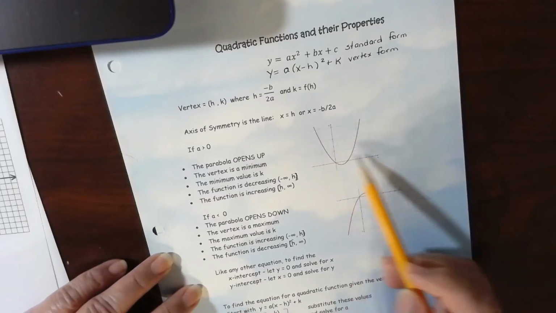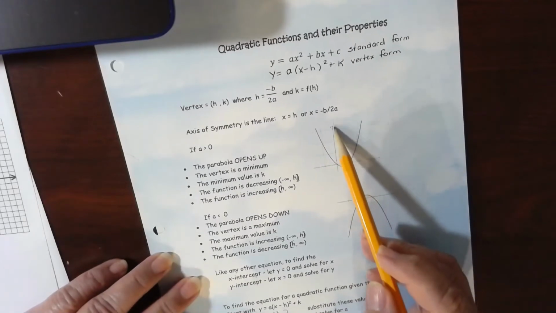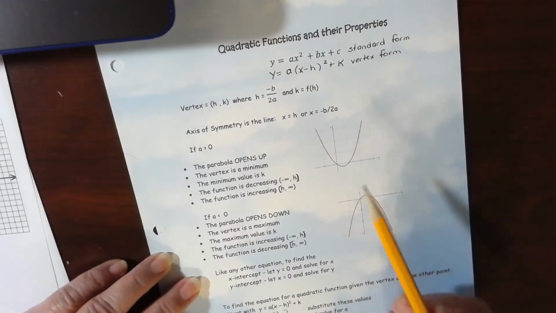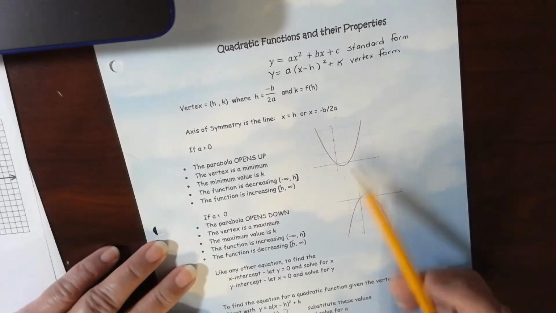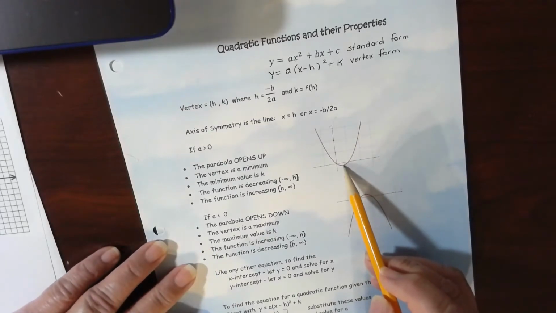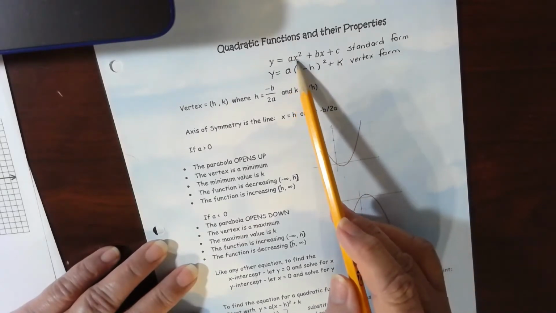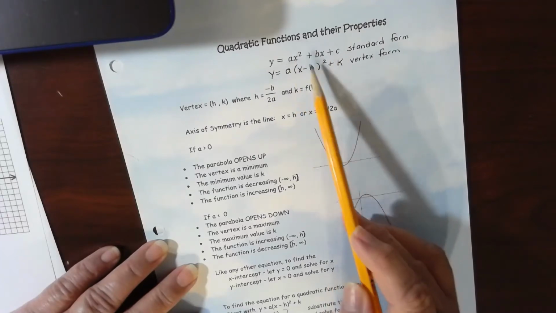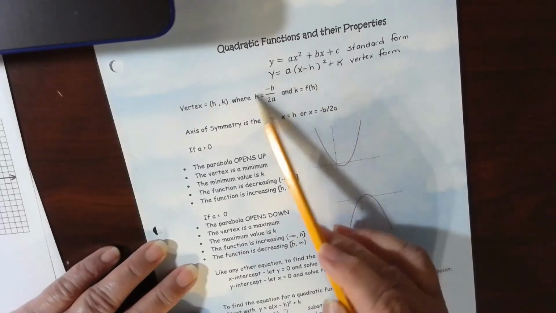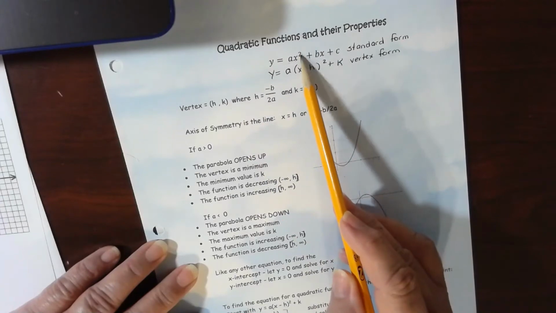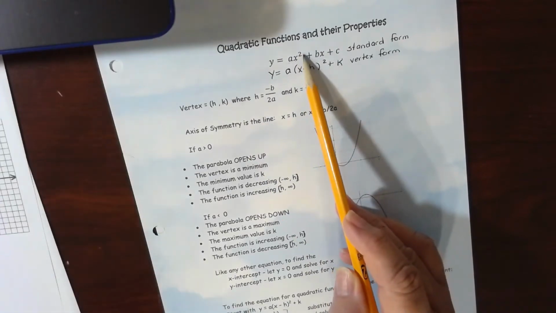And a parabola is always symmetric. It has a line that divides it through the middle that we call the axis of symmetry. And that axis of symmetry always goes through the vertex. So part of our quest is, if you're given the equation in this form, how do you find the vertex? Well, if you're given it in this form, it's easy. The vertex is just h and k. But if it's in this form, then we need to know how to find it.